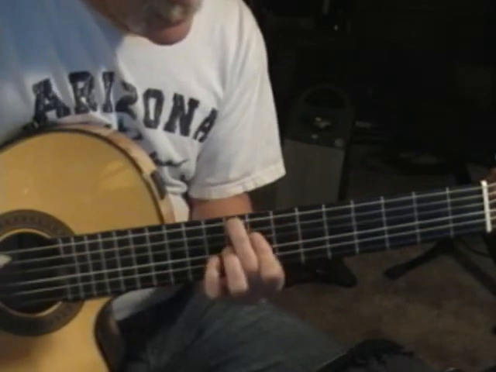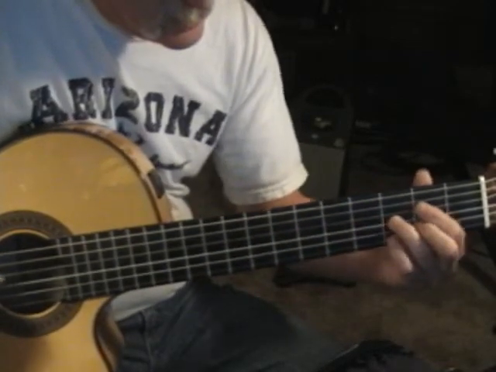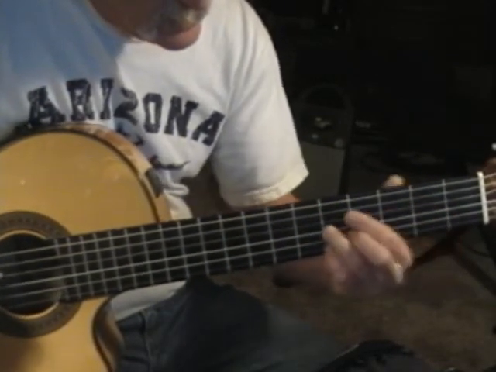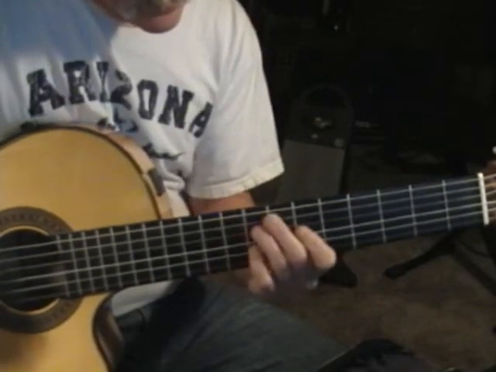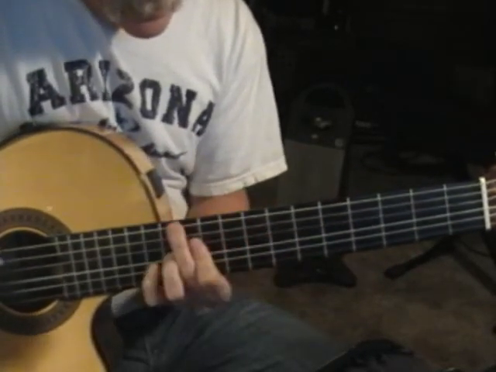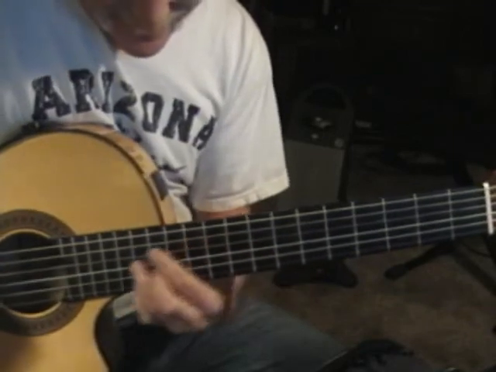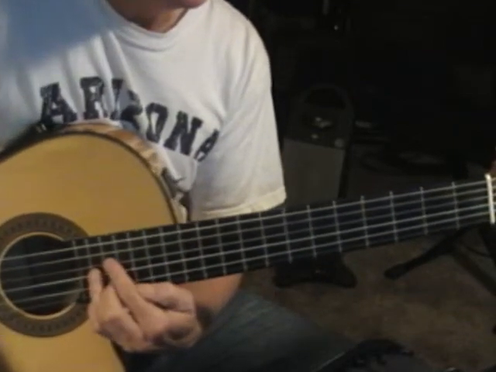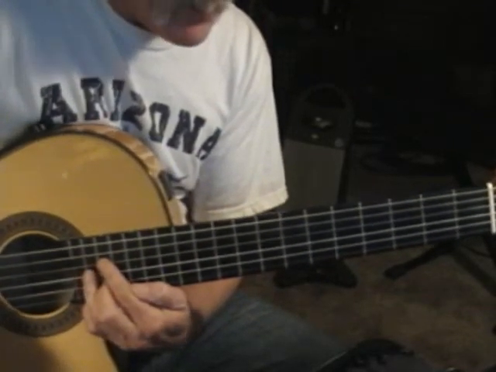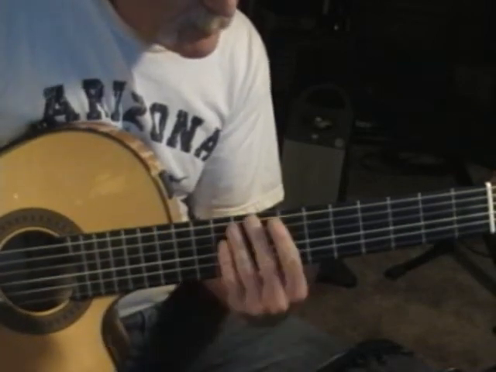This way. For all those diminished patterns.